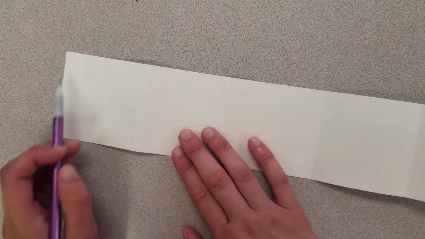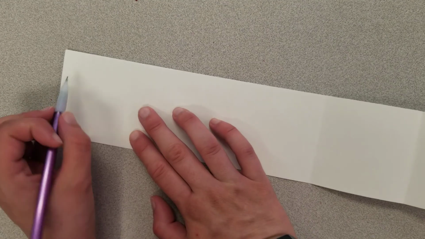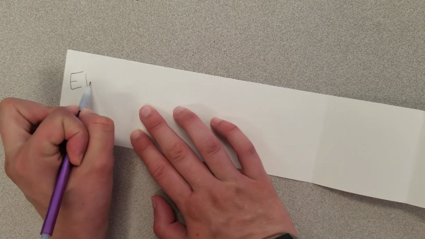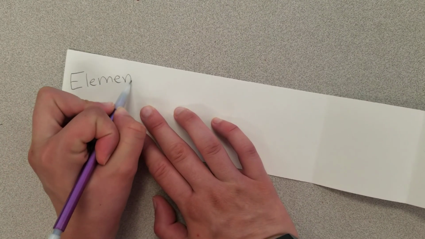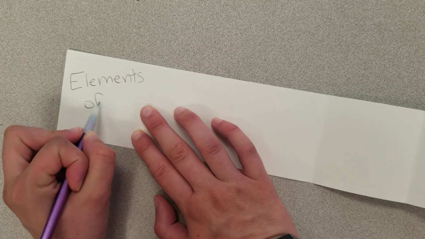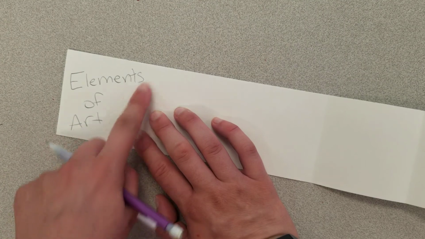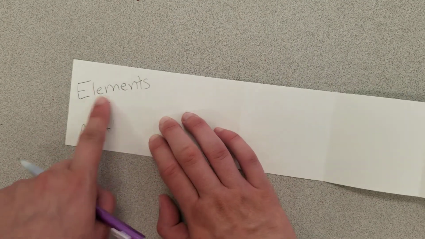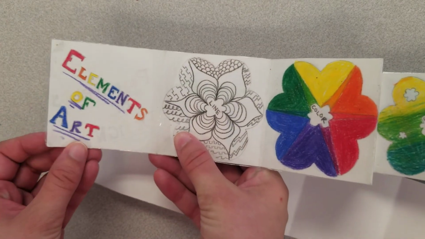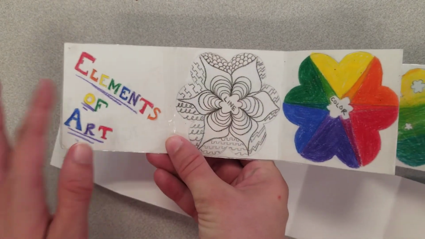Now, the first square should be labeled. It should say Elements of Art. I would like you to make this an interesting text. Okay, this is boring right here. My other example, you can see it's bubble letters, it's colored in rainbow order. It looks a lot more interesting.